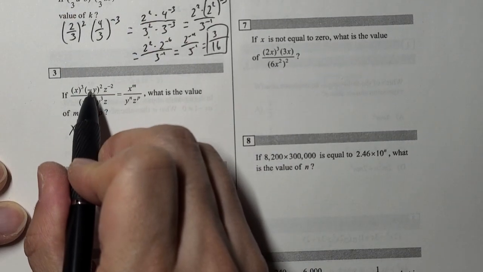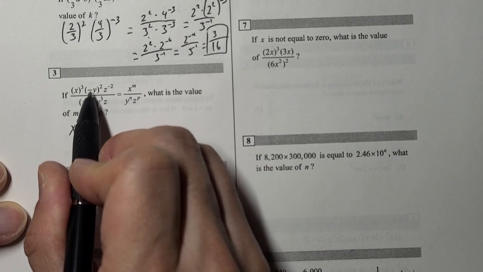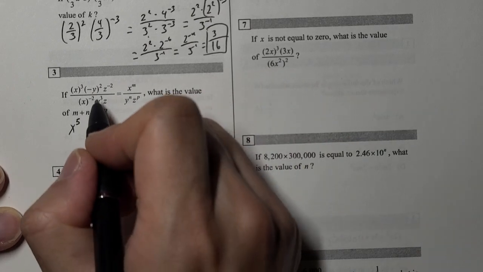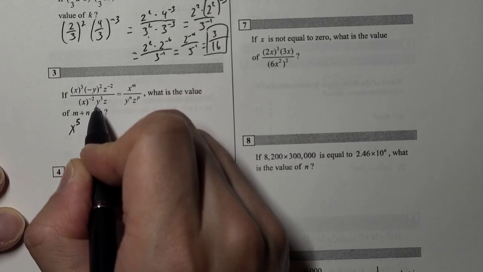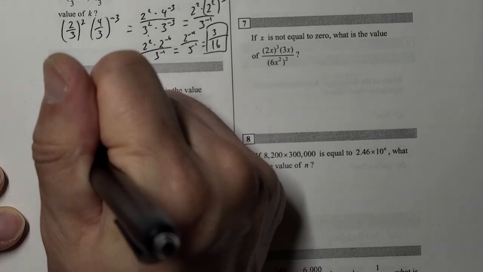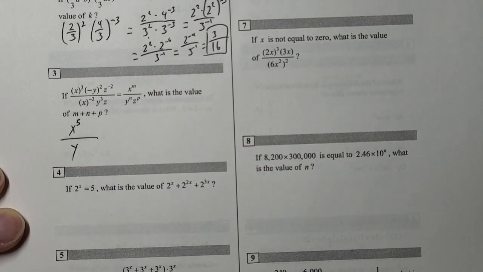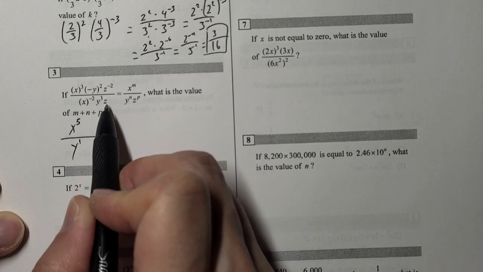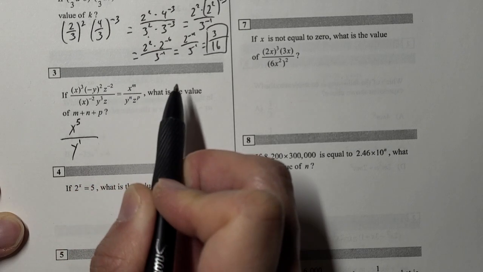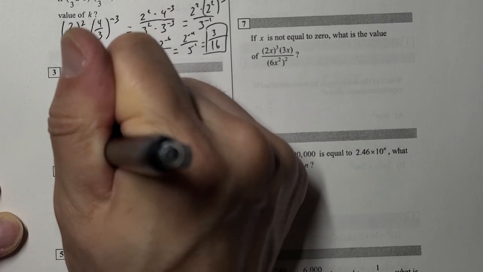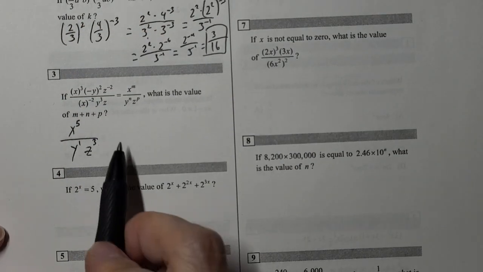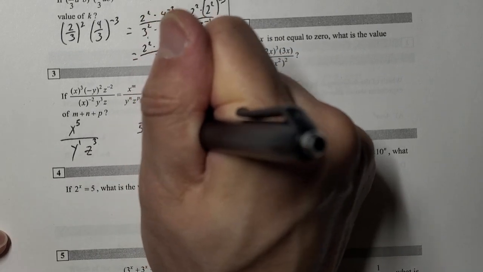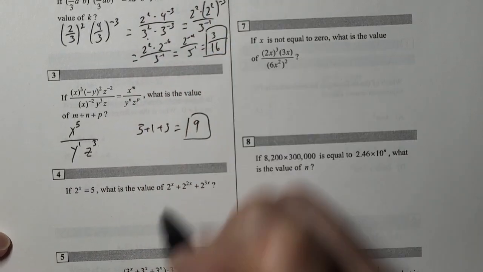Negative 1 squared, we distribute this squared to both the negative 1 and the y. So negative 1 squared is 1. And then we have y squared on top and y cubed on the bottom. So y squared divided by y cubed is y on the bottom, y to the first power. Z to the minus 2 divided by z is z to the minus 2 minus 1 power. That's z to the minus 3, which is z cubed on the bottom. And this exactly matches this form, right? So m plus n plus p is 5 plus 1 plus 3, which is 9 again.